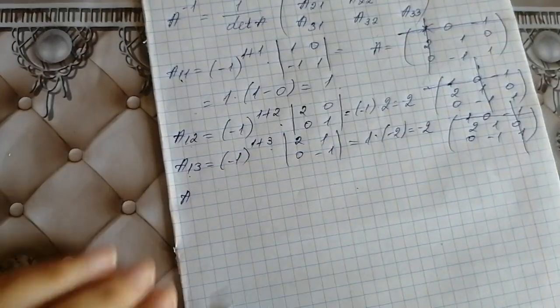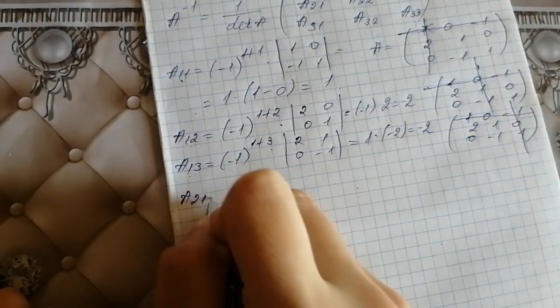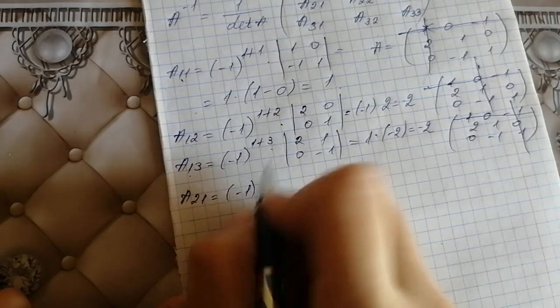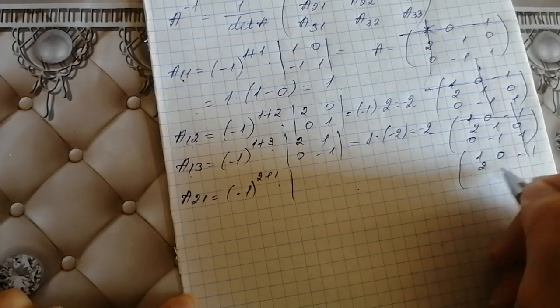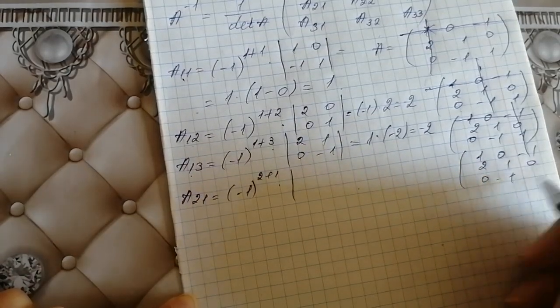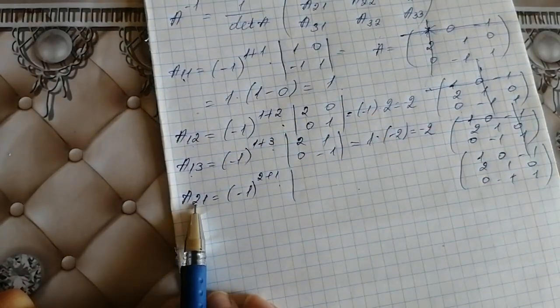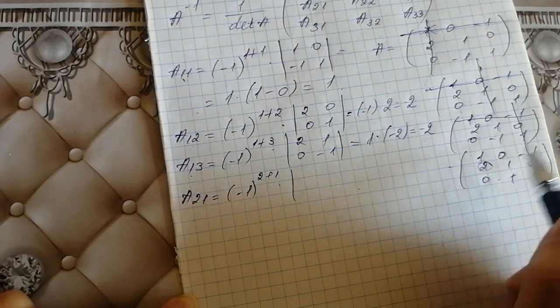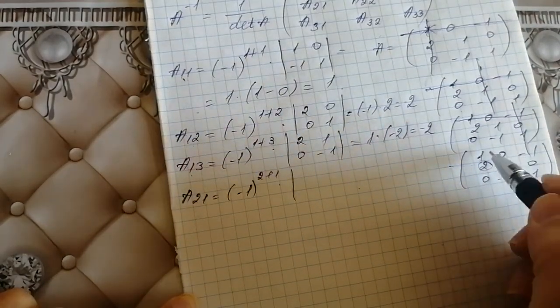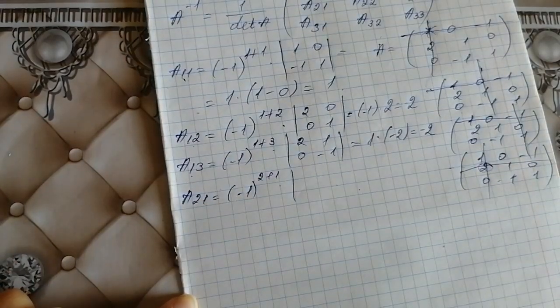Now I'm going to write the other coefficients quickly. A21 is negative 1 to the power of 2 plus 1 times the determinant of 1, 0, negative 1, 2, 1, 0, 0, negative 1, 1. Here, second row and first column, find that element. Just draw two straight lines.